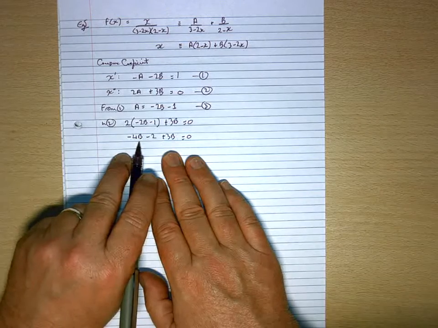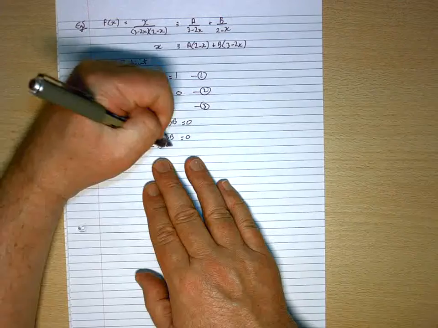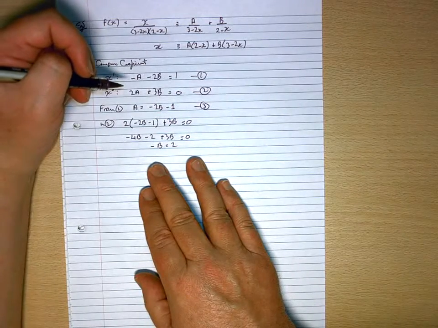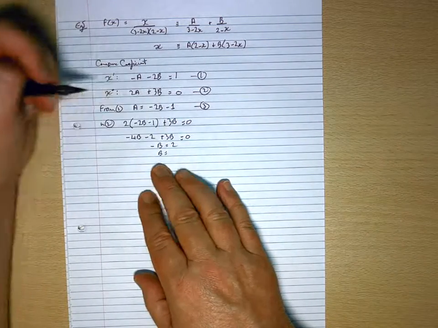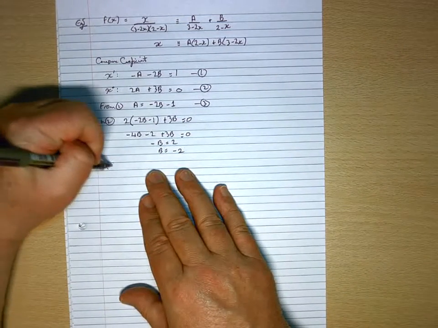So from there I'm going to have minus b equals 2, so b equals minus 2.